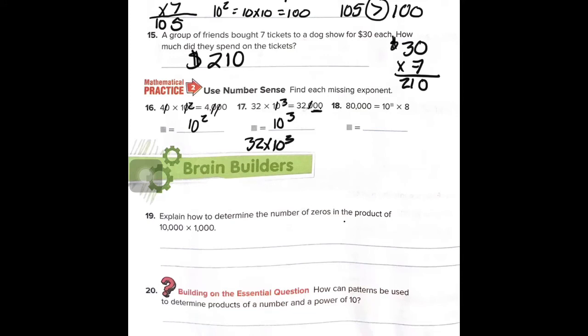Oh, sorry. Explaining number 17 a little bit more. Add the zeros. That's how you prove that your answer is correct.